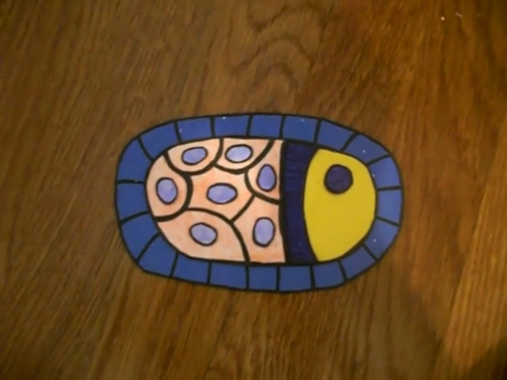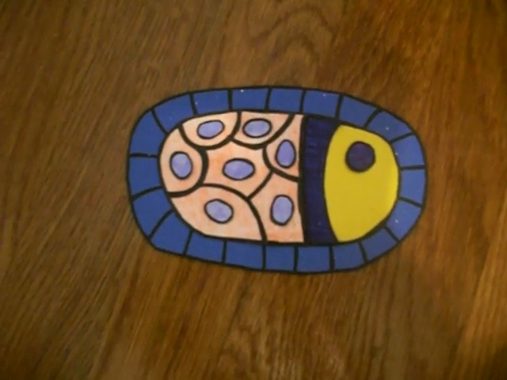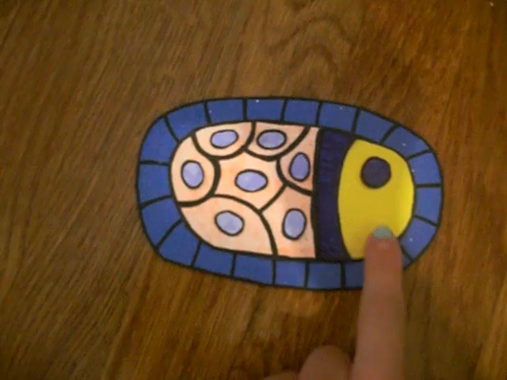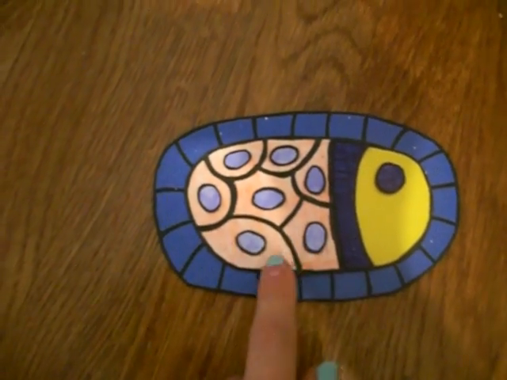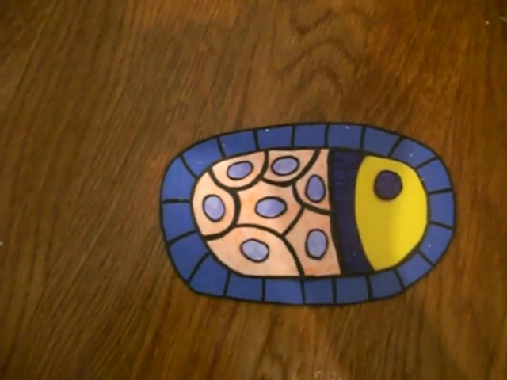This is my demo for bicoid action in Drosophila. First I have here an unfertilized egg of Drosophila. This is the egg cell nucleus, and this is the egg cell. These are the nurse cells, and these are the nurse cell nuclei.